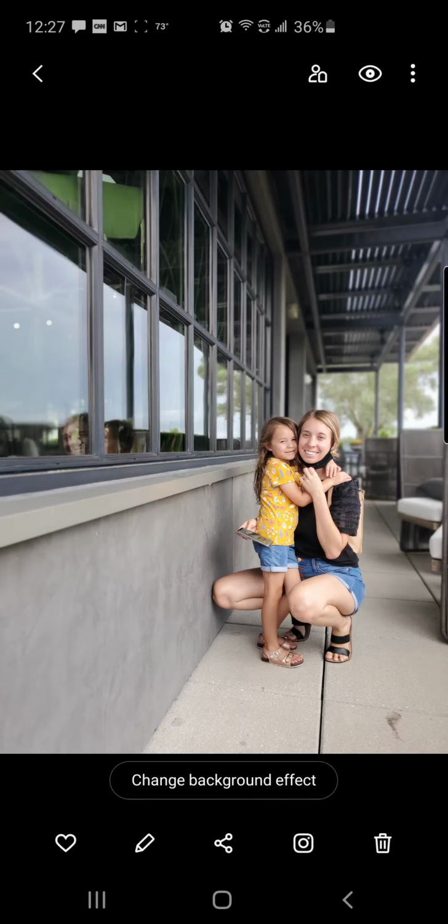Okay, guys, let's learn how to edit. Now, before we jump into Snapseed, my favorite editing software, I wanted to go over some things about this image that I think makes it a good image.